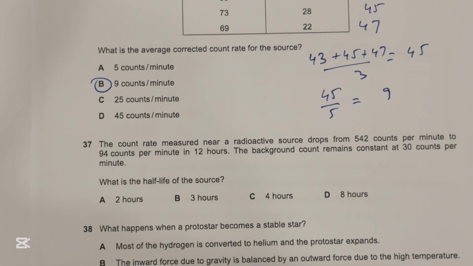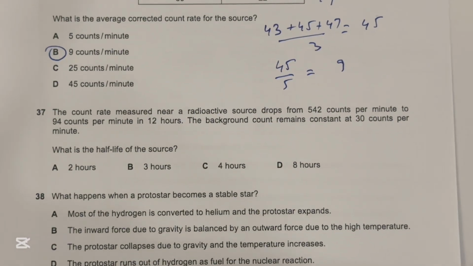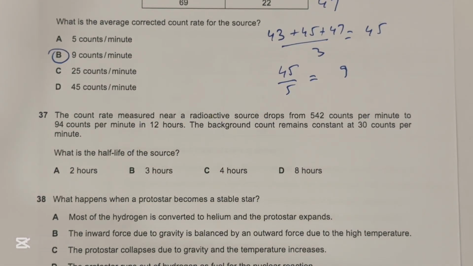Moving to question number 37, the count rate. The count rate measured near a radioactive source drops from 542 counts per minute to 94 counts per minute in 12 hours. The background count remains constant at 30 counts per minute. What is the half-life of the source? Simple.